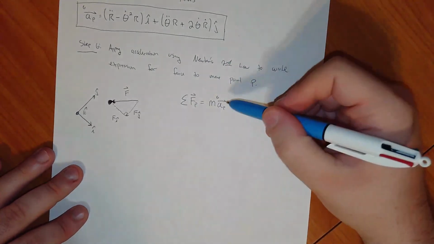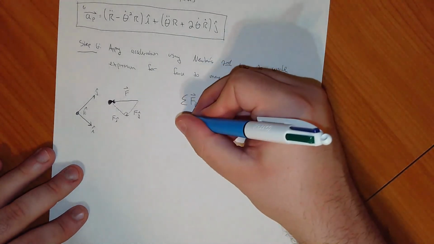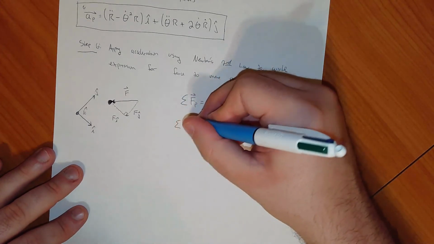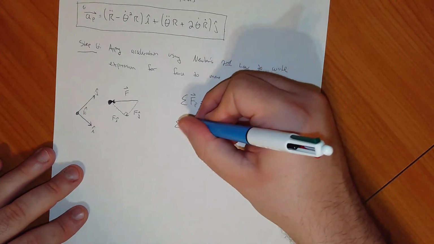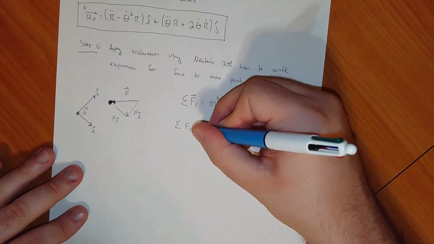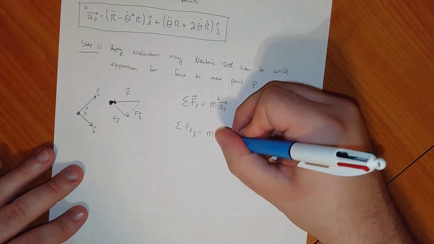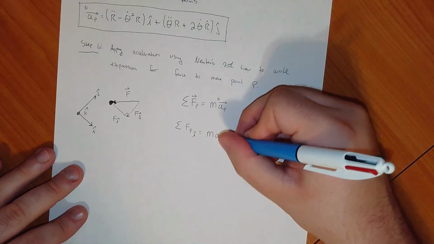And so I know this expression, right? So I can just say that that same sum of the forces now in the i hat direction are just equal to the mass times A of P i hat.